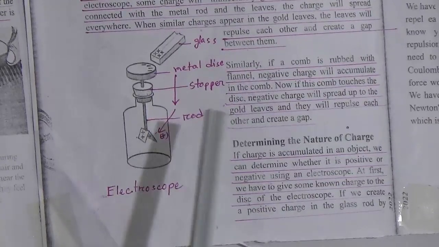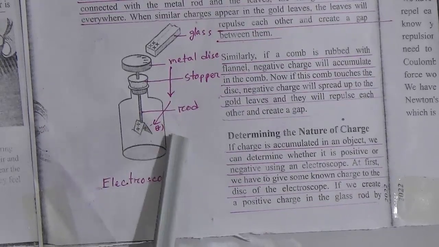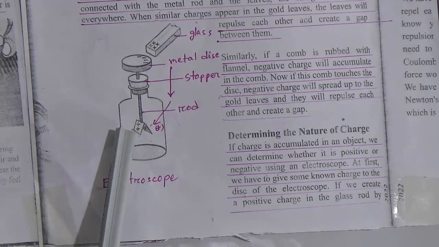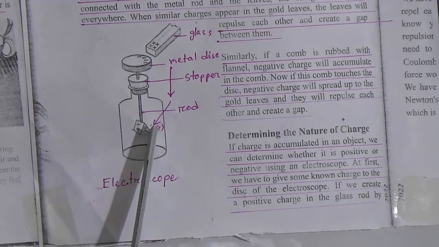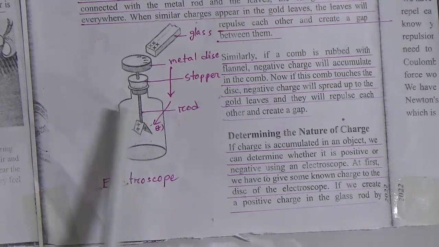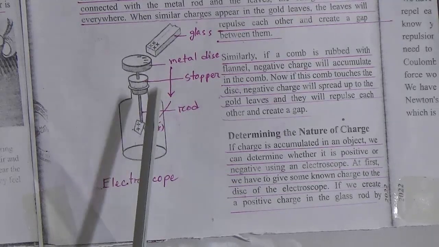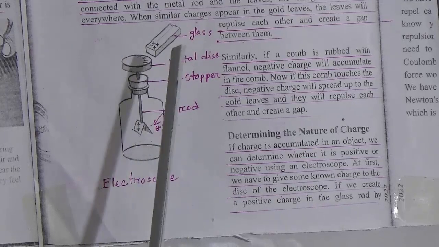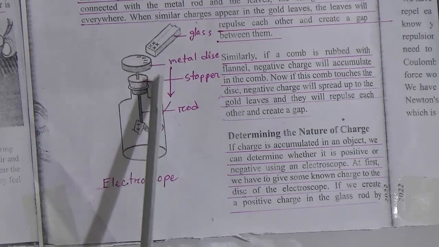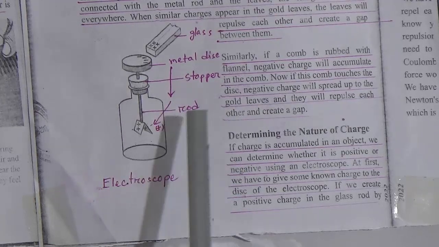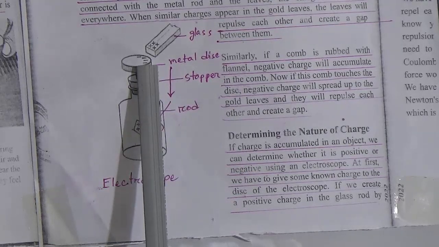It has two parts, or two leaves. That one is the two leaves, first one, second one. These two leaves are connected to a metal disc by a highly conducting rod. See, this one is the rod and this one is the metal disc.